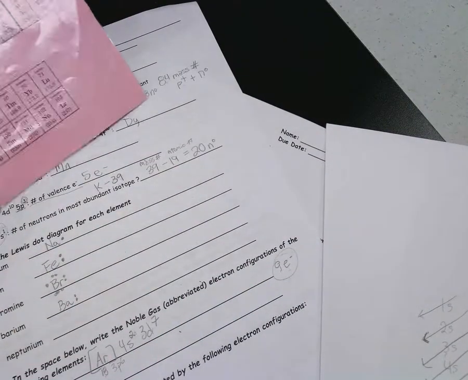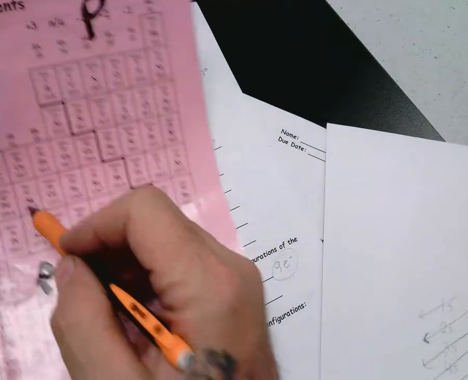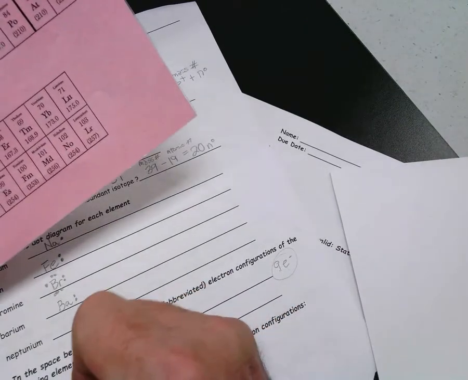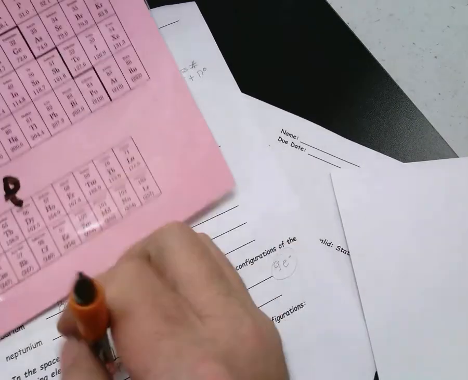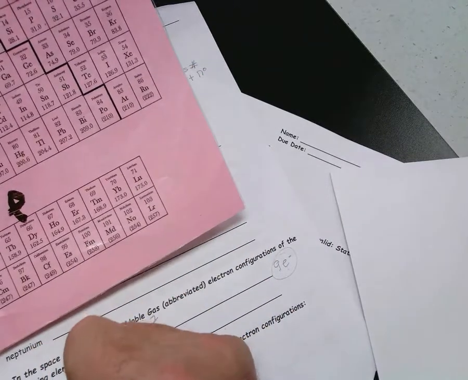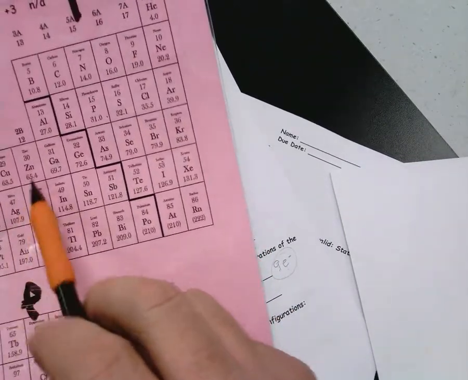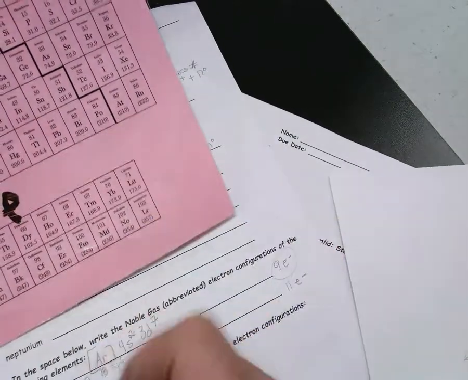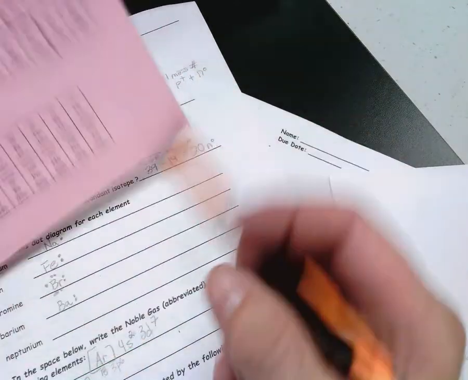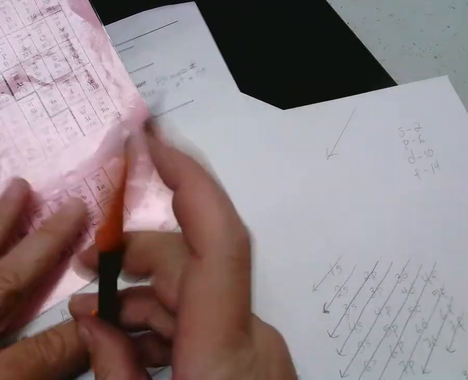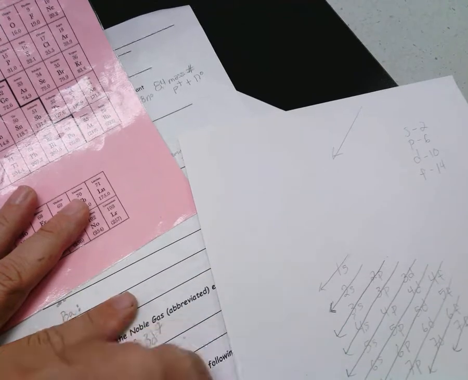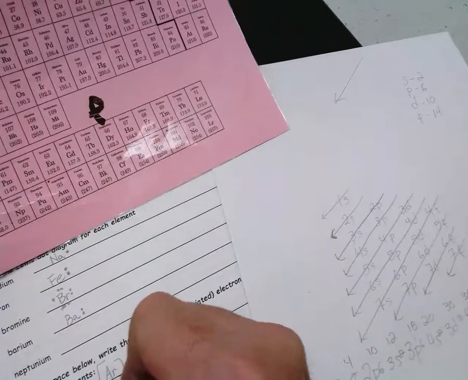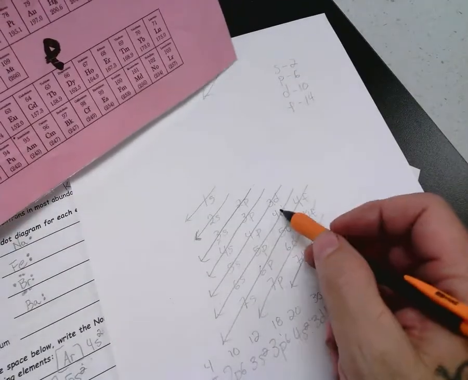But anyway, silver, so we're going to here, right? So I go backwards, I go to krypton, so I have krypton, and that takes care of 36 electrons. Silver has 47, so I need to deal with 11 more electrons. And krypton ends at 4p6, so I know that I'm starting at 4p6 and going from there. So 4p6, 5s2, and then 5s2 up to 4d10.